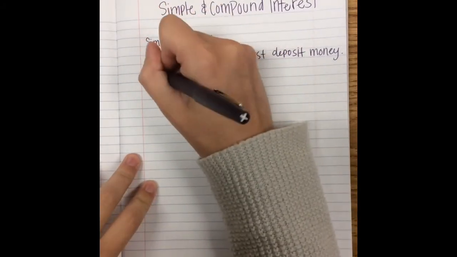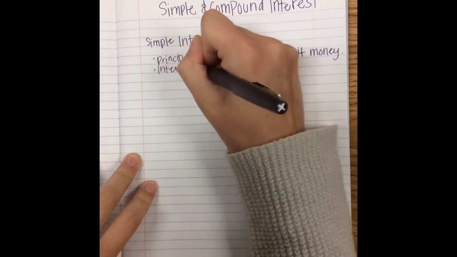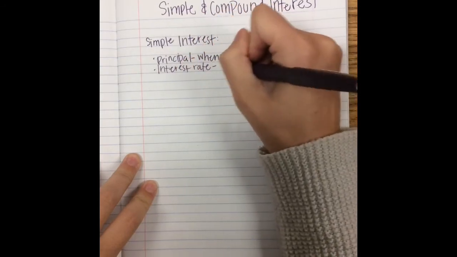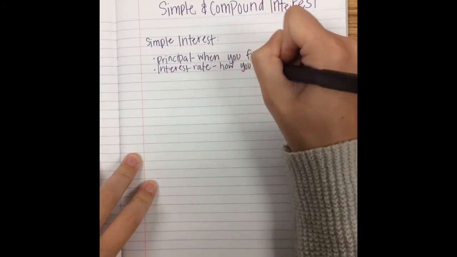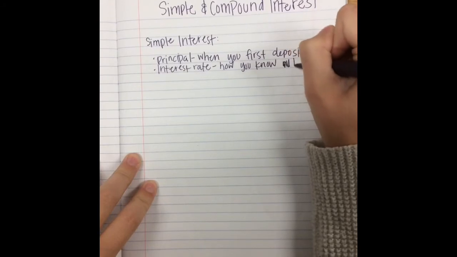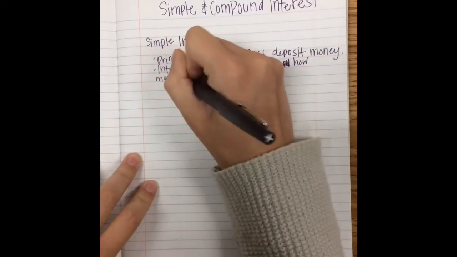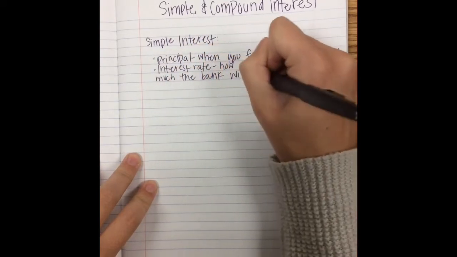The interest rate is how you know how much the bank will pay you.